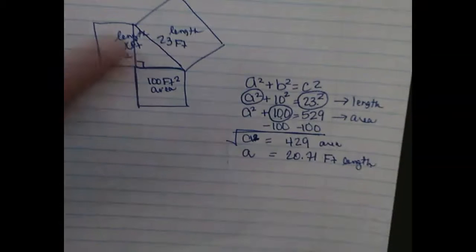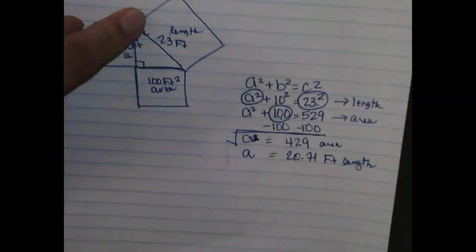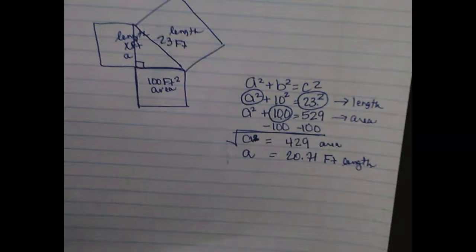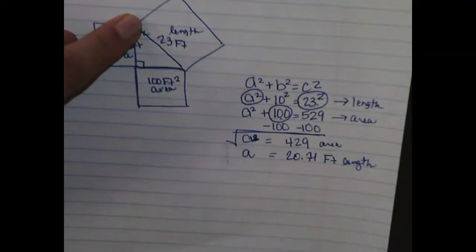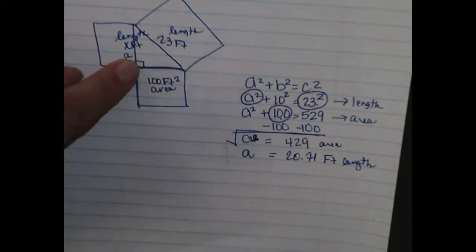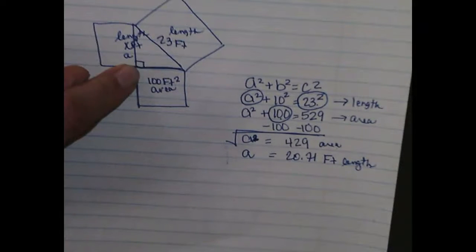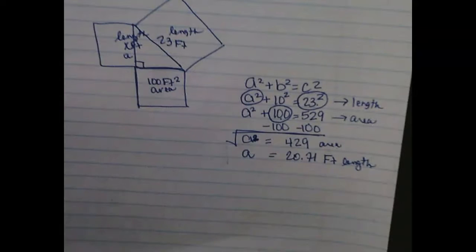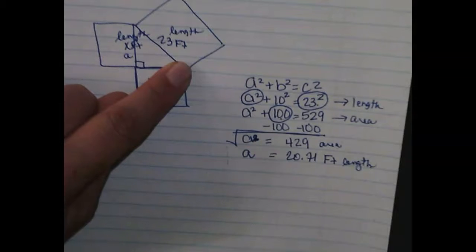If you were doing perimeter, wouldn't you just add the 20.71, the 100 and the 23? Sure you would. And that was perimeter. What if I want area? Wouldn't that be base times height divide by 2? That's true. So that's going to be this number times this number divided by 2. And I think I forgot to divide by 2 on that other one. What if I wanted you to go from here to here and back? Well, wouldn't that be 23 plus 23? Sure it would.